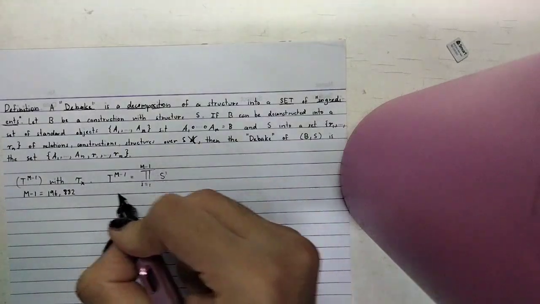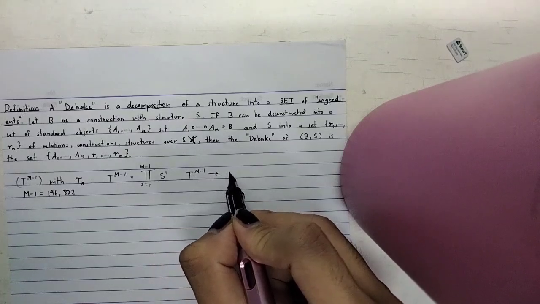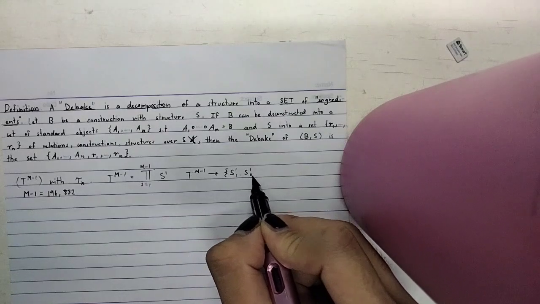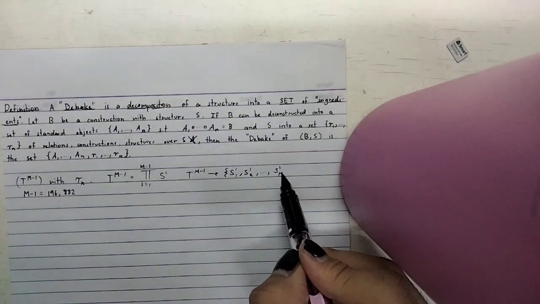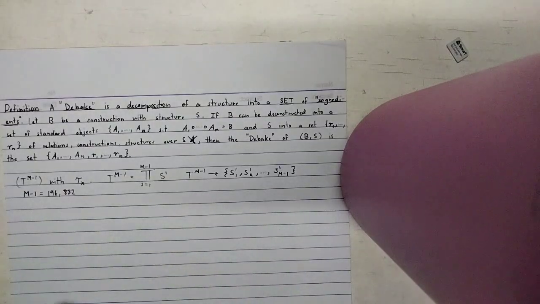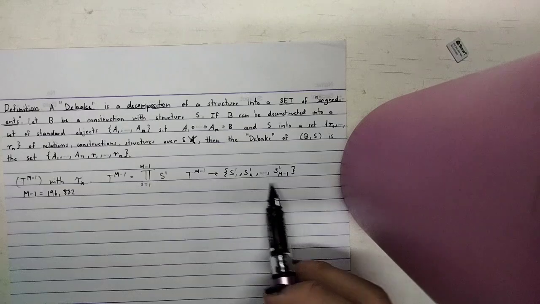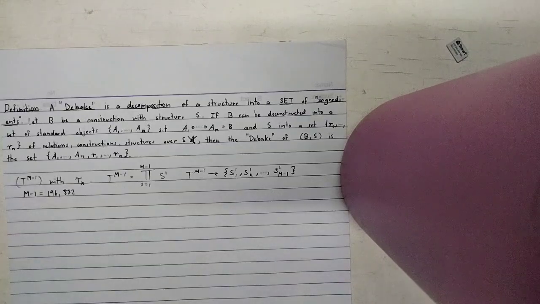Okay, so by the definition, I can deconstruct T to the m minus 1 into a set S1 1, S1 2, all up to S1 m minus 1, or S1 196882. Now, as I said a while ago, the reason why I put subscripts here is because it differentiates one element from another. Although they are exactly the same, topologically speaking, we want to distinguish one from another in the viewpoint of deconstructing our structure.